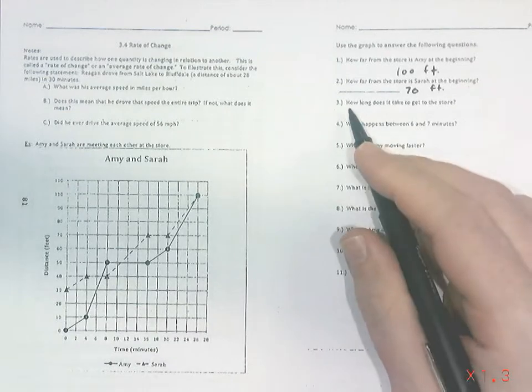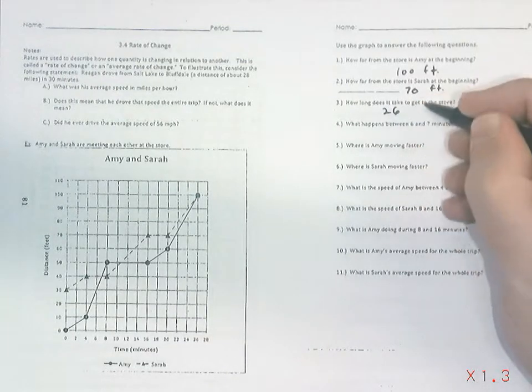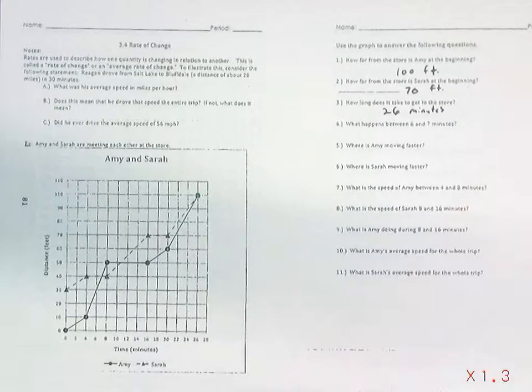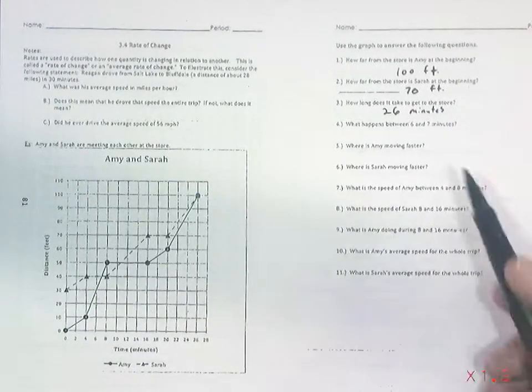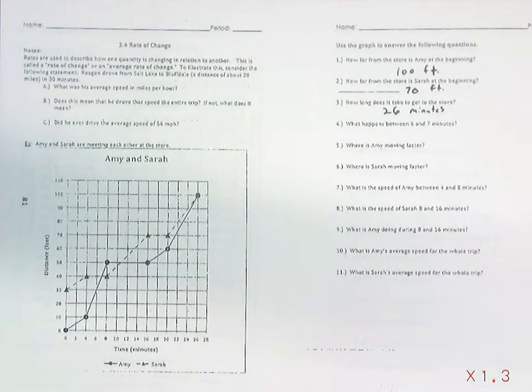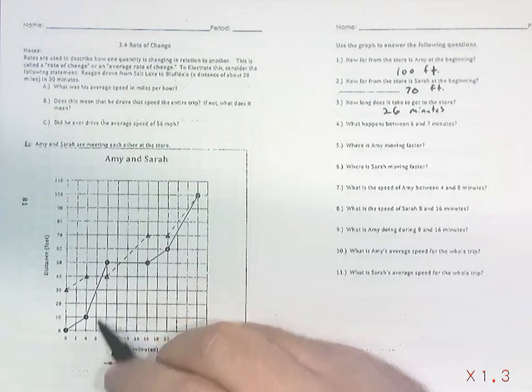And then how long does it take to get there? I just answered that. It took them both 26 minutes to get there. 26 minutes, not seconds, minutes, because it's measured in minutes, right? So 26 minutes. And then it asks what happens between 6 and 7 minutes. So what's happening right here? This is the time right here.